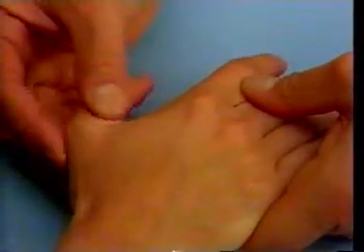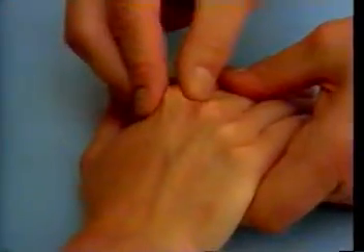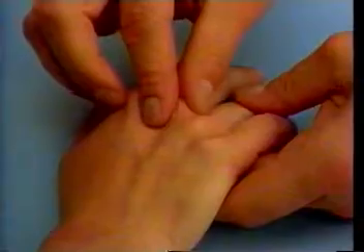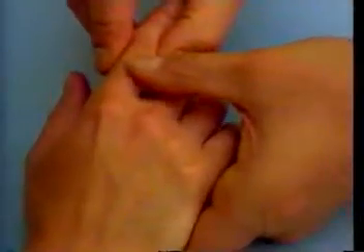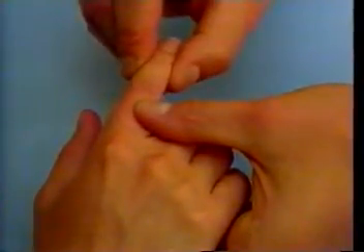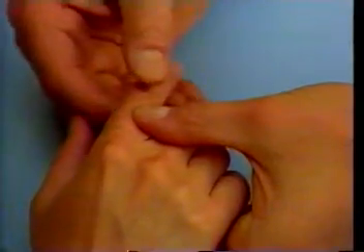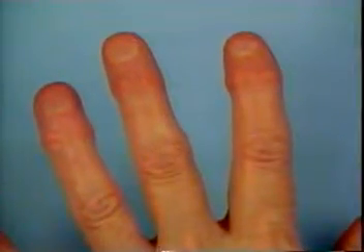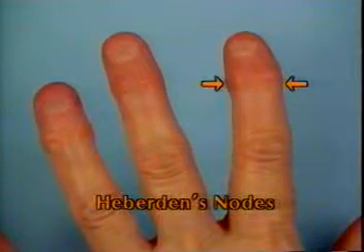Return to the dorsum of the hand and carefully palpate the regions of the metacarpal phalangeal joints, the interphalangeal joint of the thumb, and the proximal and distal interphalangeal joints of each finger, noting any tenderness or bony deformity, such as in this patient with pronounced Heberden's nodes indicating osteoarthritis of the distal interphalangeal joints.